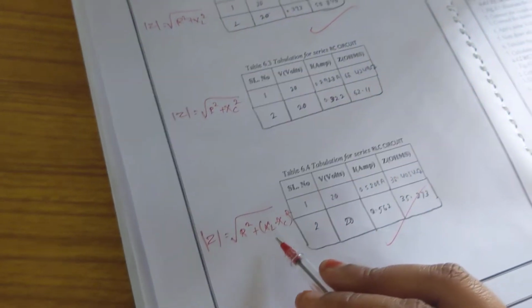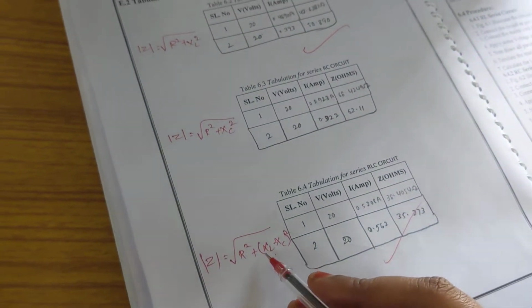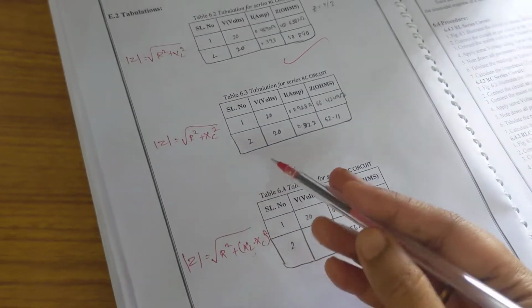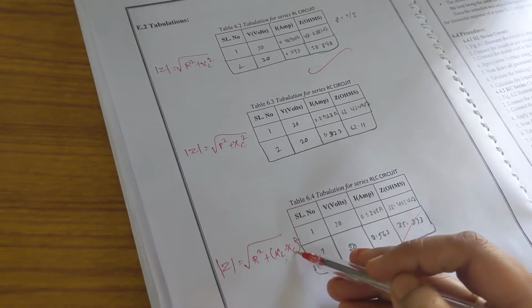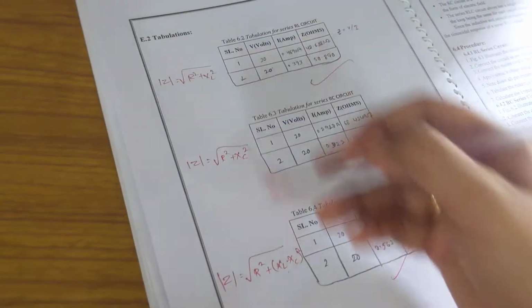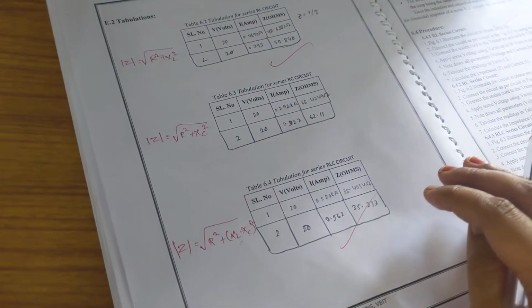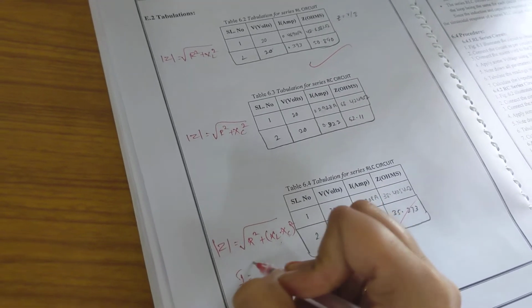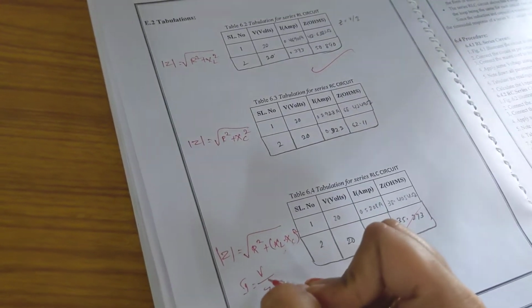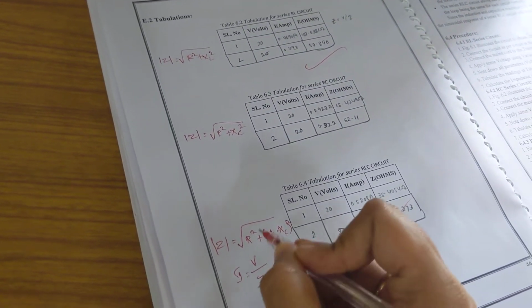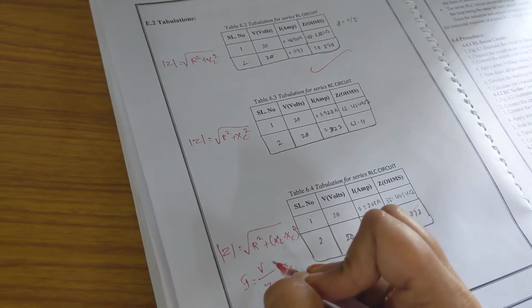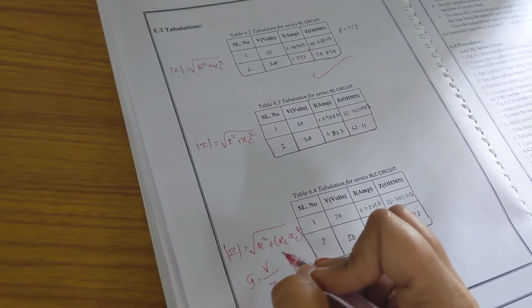Nothing but, for the RC circuit, I will make XL as 0, and for the RL circuit, XC as 0. The rest of the elements will be the same. To find out the current, I equals V divided by Z. We already know V equals 20, so we can find out the current from the theoretical orientation.